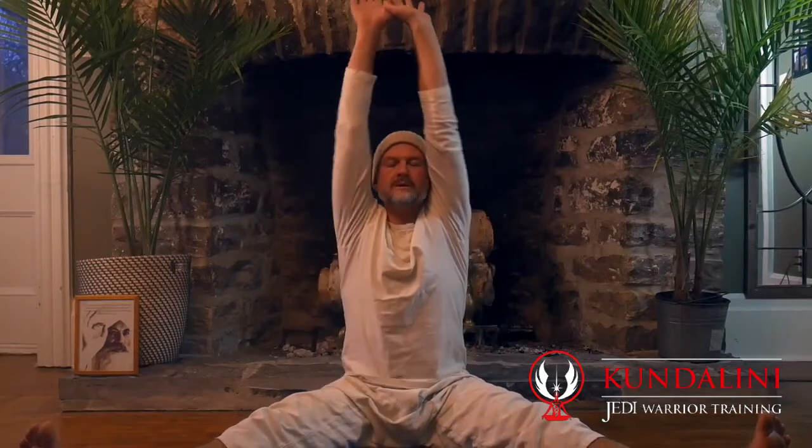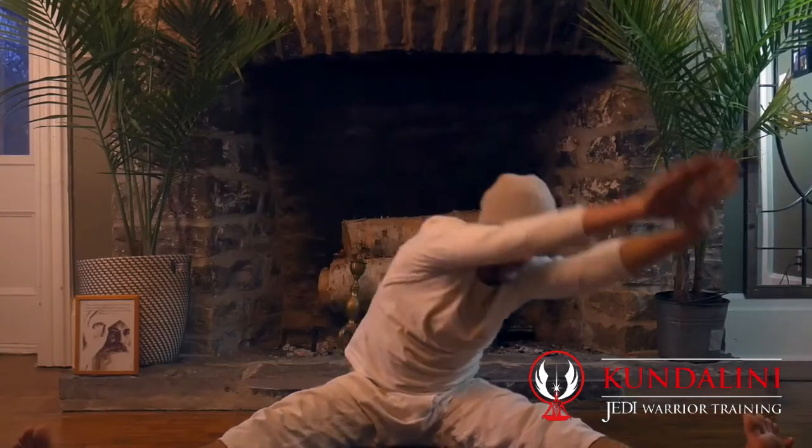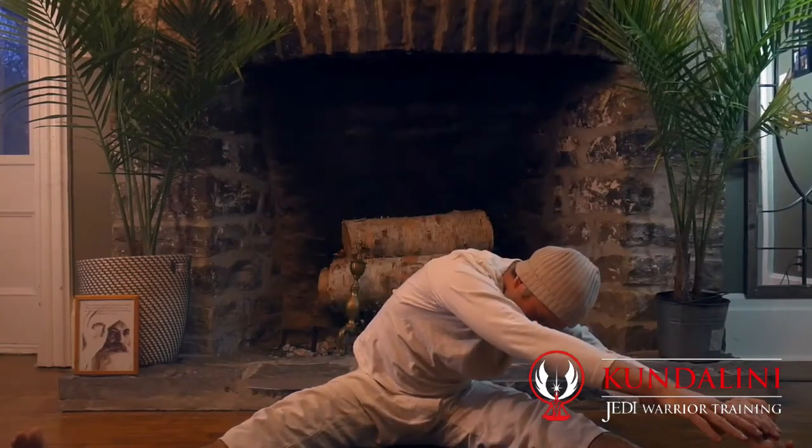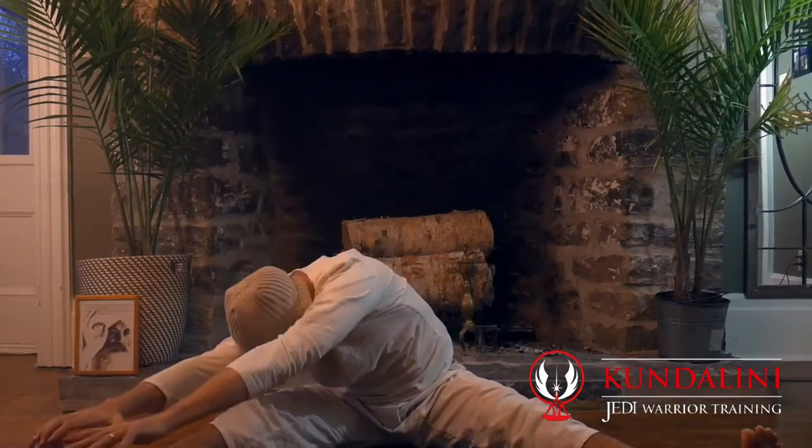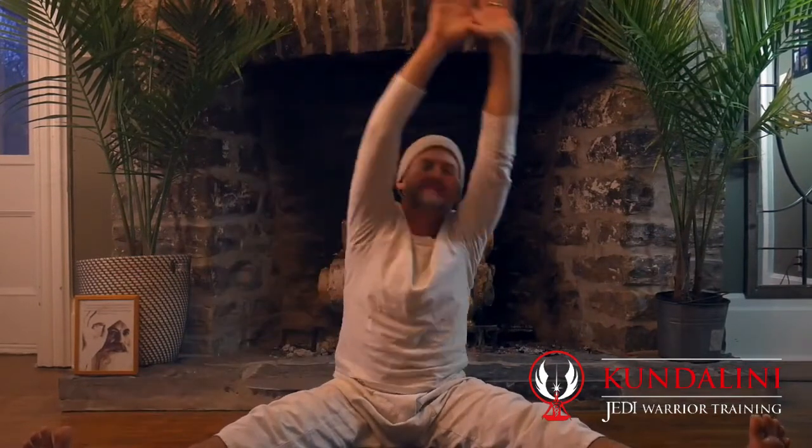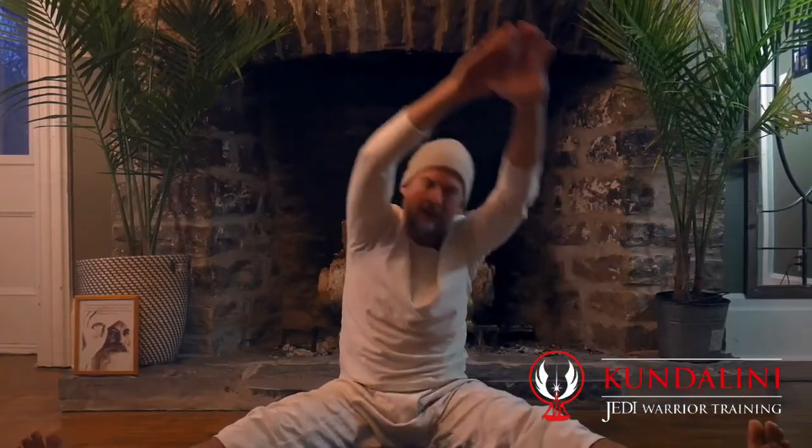For the next posture, bring your legs stretched out in front of you. And we'll do leg bends. Inhaling up, arms to the center. Exhaling as you reach down to the left. And then inhale up, down to the right. And continue. Nice, powerful breaths.